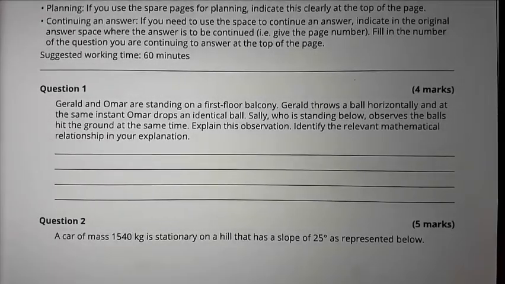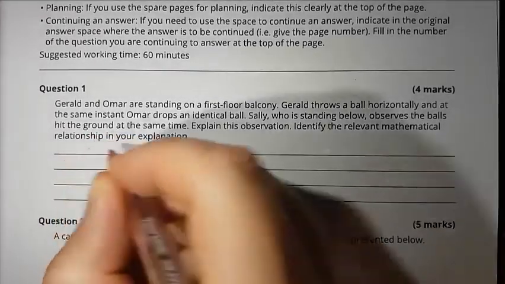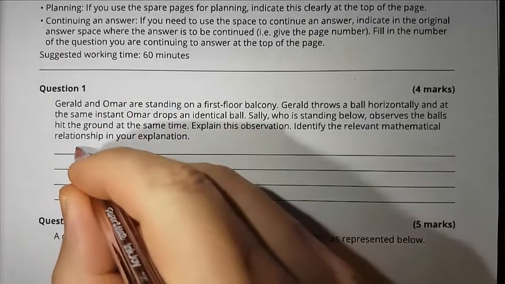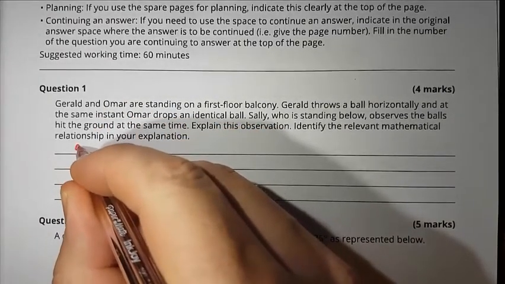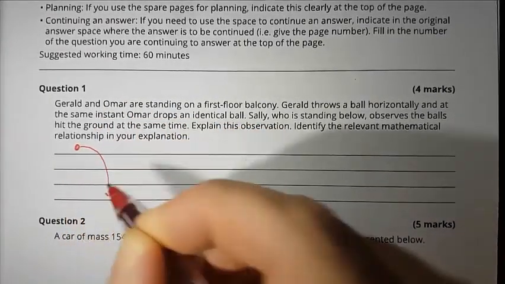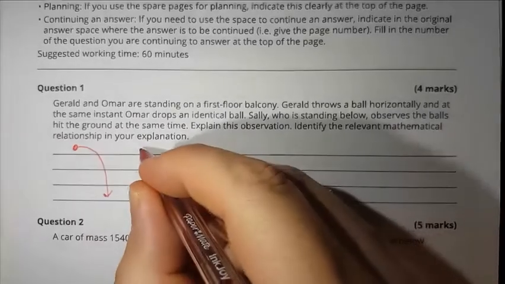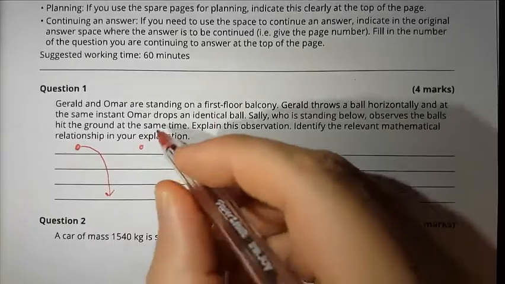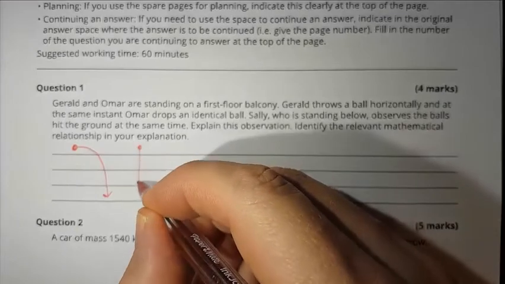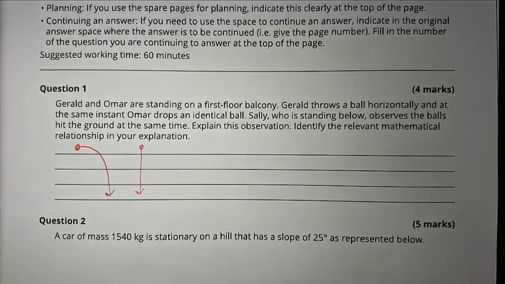Okay, so for question 1, the scenario is as follows. You've got Gerald who's throwing a ball horizontally and it's going to plummet to the ground like so. And then you have Omar who's dropping an identical ball that's just going to fall straight down. And the question's asking why do they both actually land on the floor at the same time?